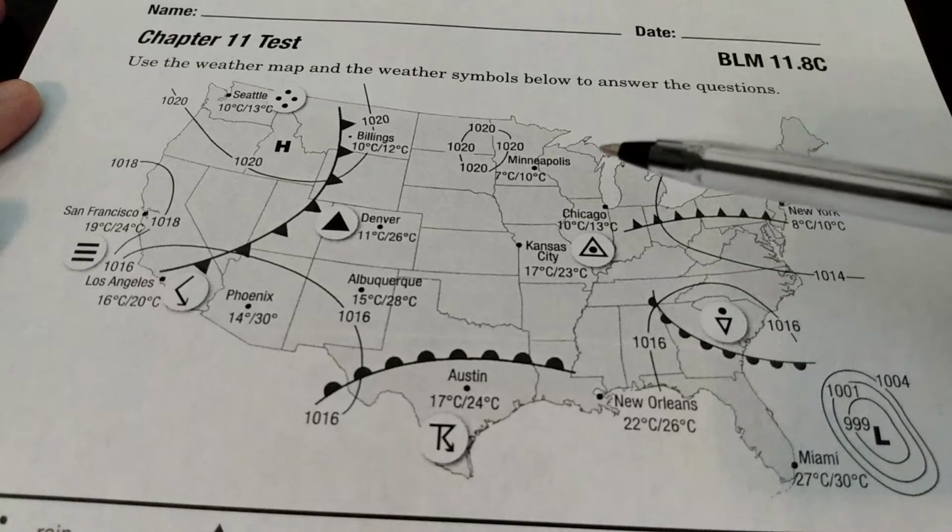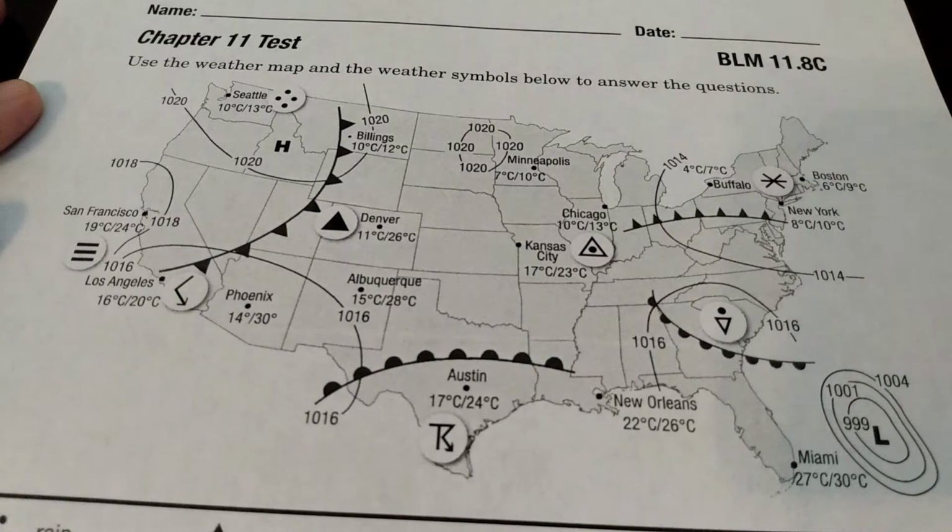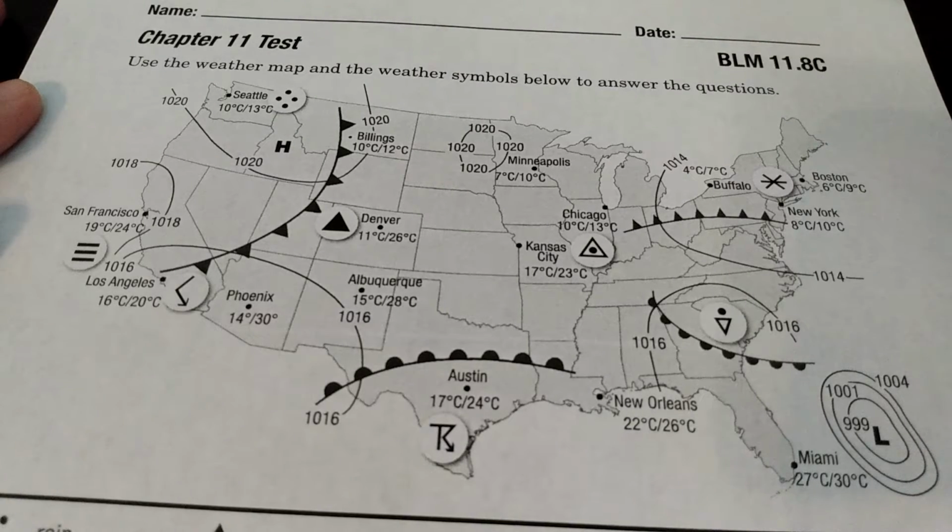This is the map that you're going to see on the test. So I'm really helping you out for this test. But I just wanted to go over a few things.